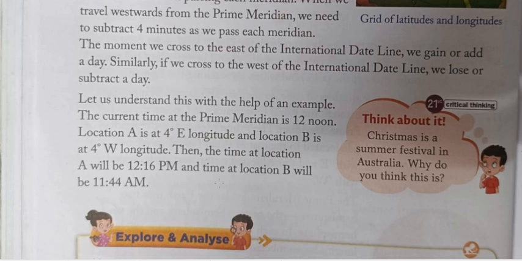Think about it: Christmas is a summer festival in Australia. Why do you think this is? Generally when we think about Christmas, we see Santa Claus coming on a reindeer and it's winter there.